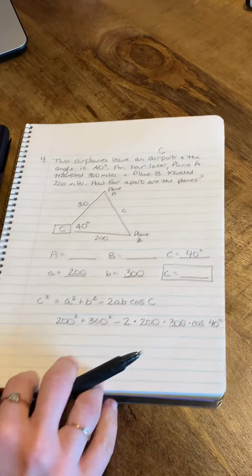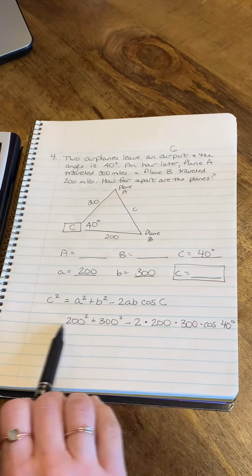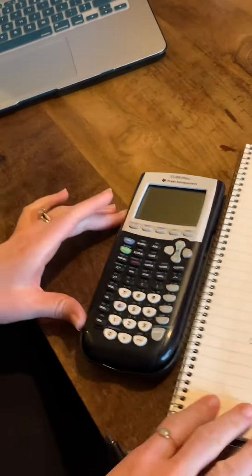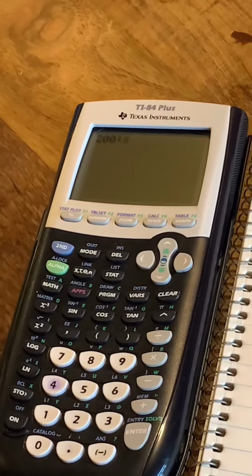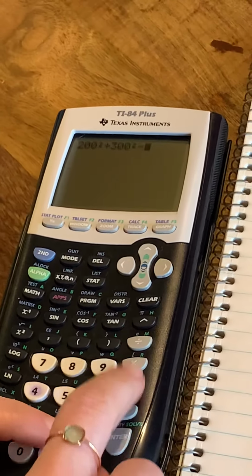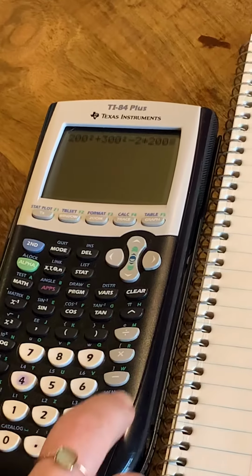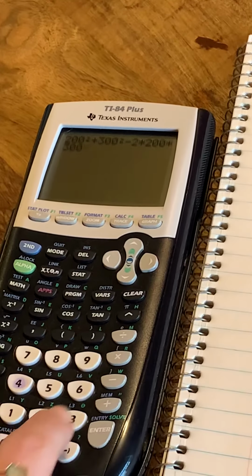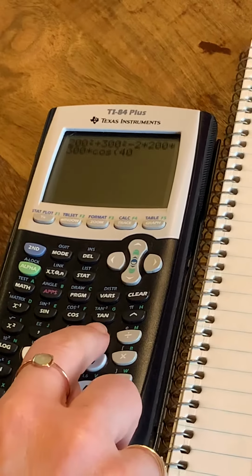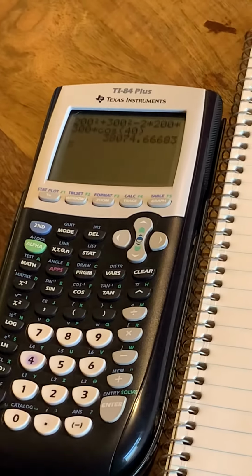And then you're gonna type this in. You're not gonna do any math on your own. You're not gonna try to square these or multiply or add. Just go ahead and type it straight into your calculator. So 200 squared plus 300 squared minus 2 times 200 times 300 times the cosine of 40, and you're still in degree mode, close the parenthesis.